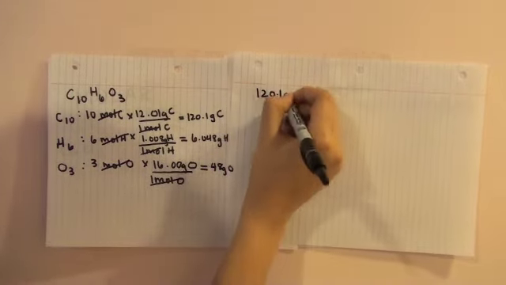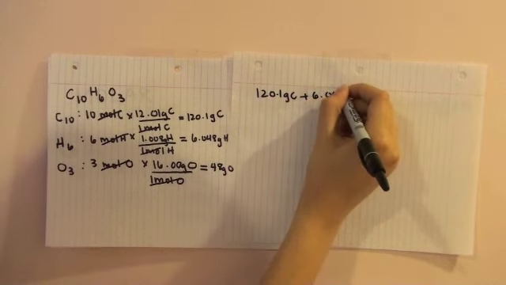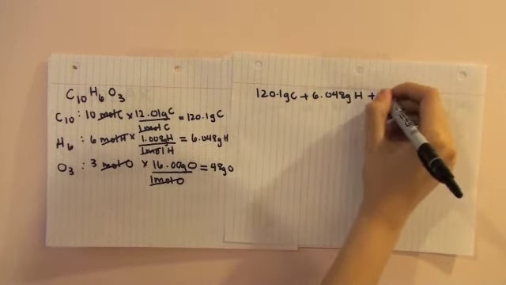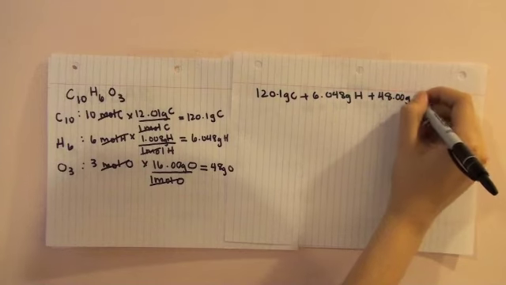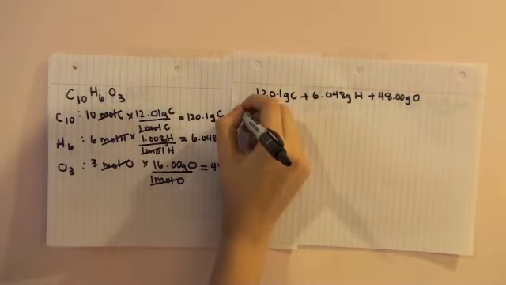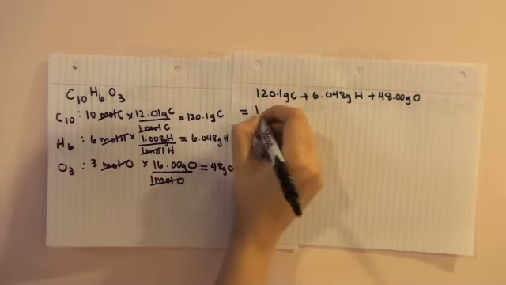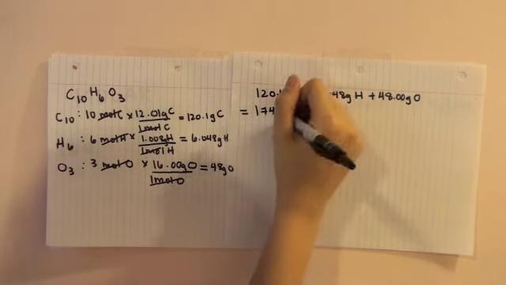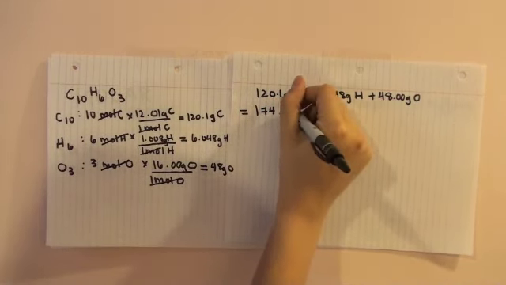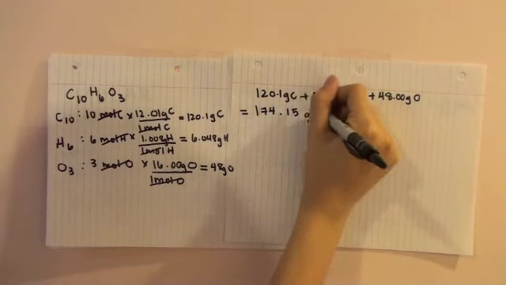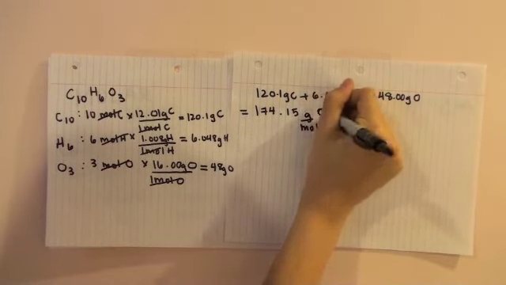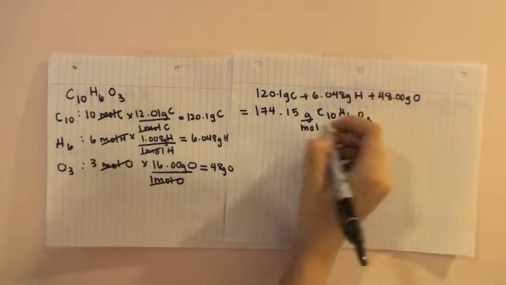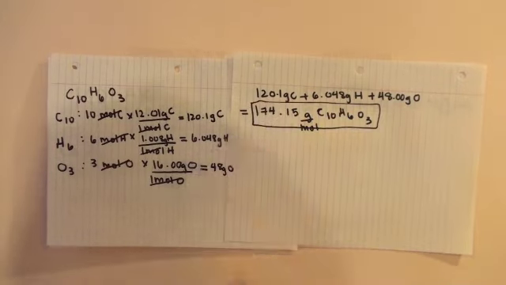So now again, we have to go back and add them all together. See, it's all the same pattern for any type of compound that we could be given. So once we've added them all together and done our sig figs, we get a grand total of 174.15 grams of C10H6O3. And that's how you find the molar mass.